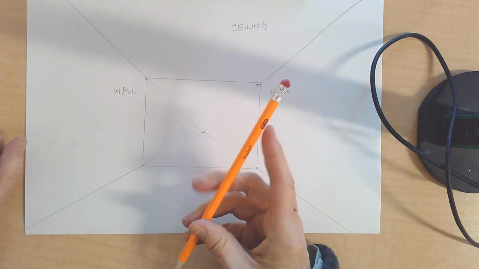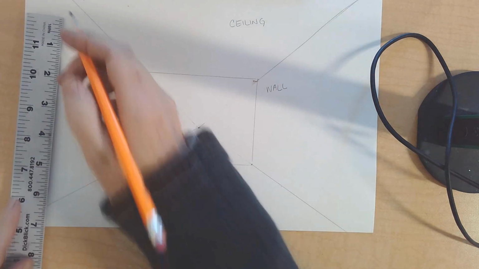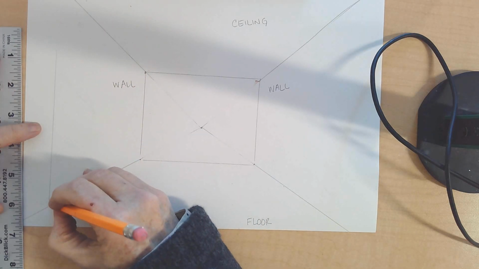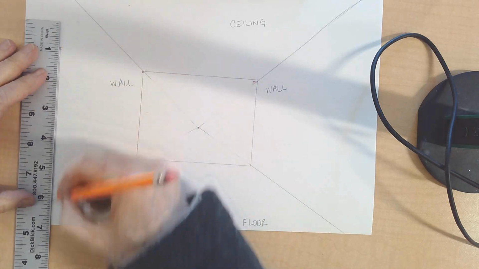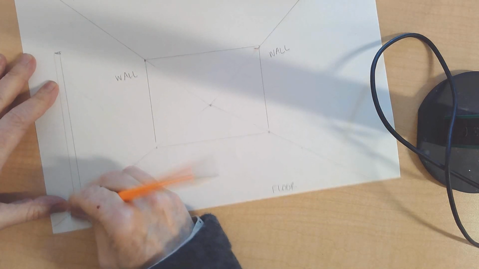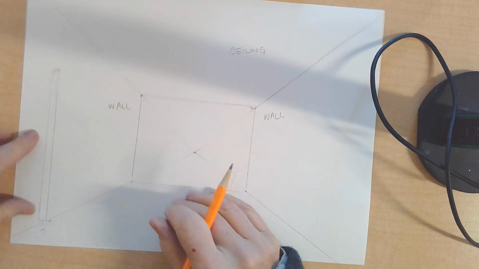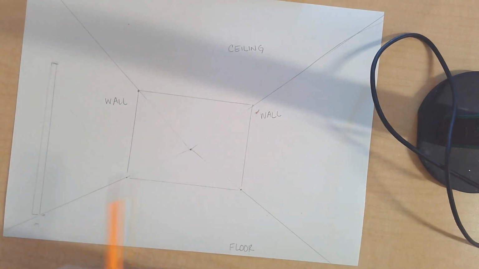First, we're going to make a very skinny rectangle for the edge of the door. Then we're going to make the sides of the door that go back towards the back wall.